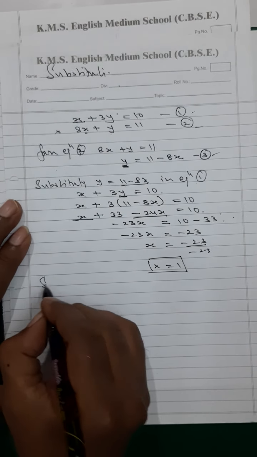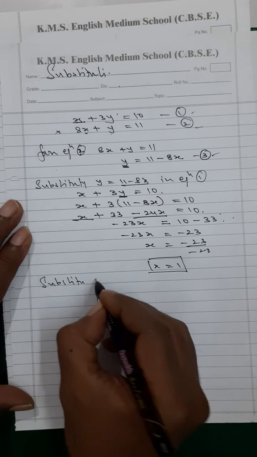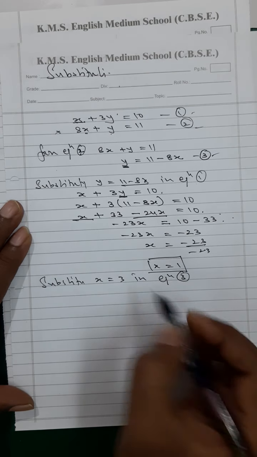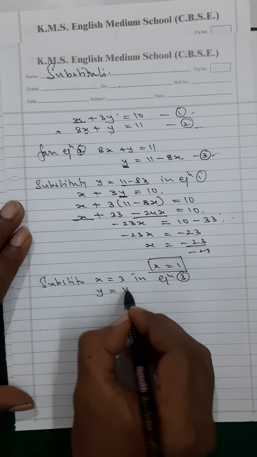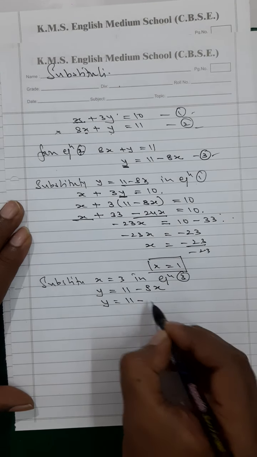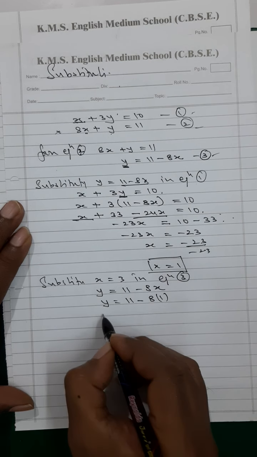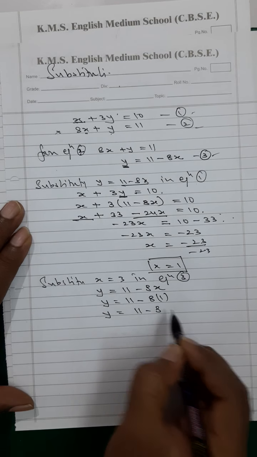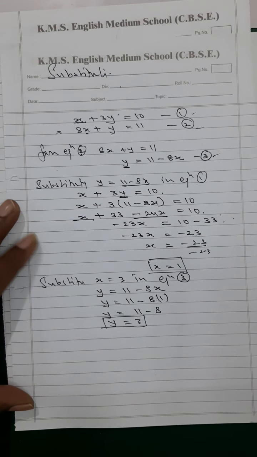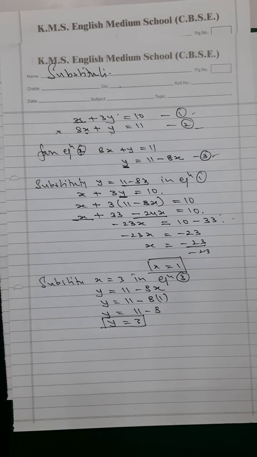So substituting x is equal to 1 in equation 3, because y is already taken care of, that's why I will substitute over here. So here I will get y is equal to 11 minus 8 into 1. So what do I get? 11 minus 8, so y is equal to 3. So x is equal to 1, y is equal to 3. This is basically the substitution method, my dear students.